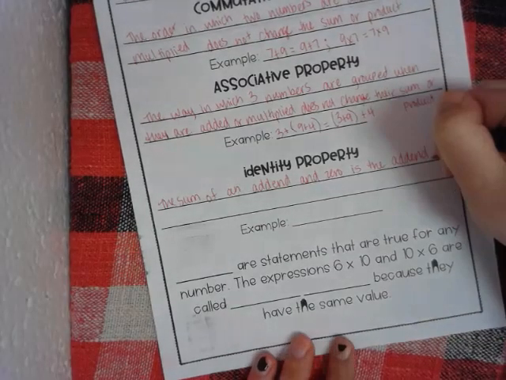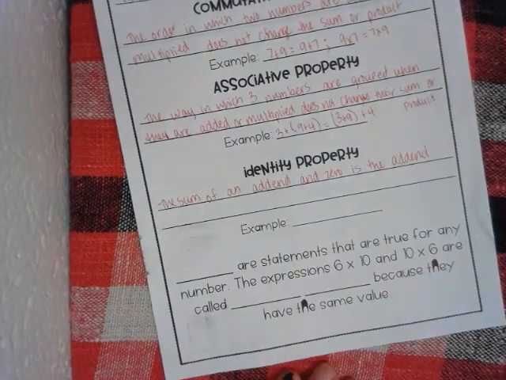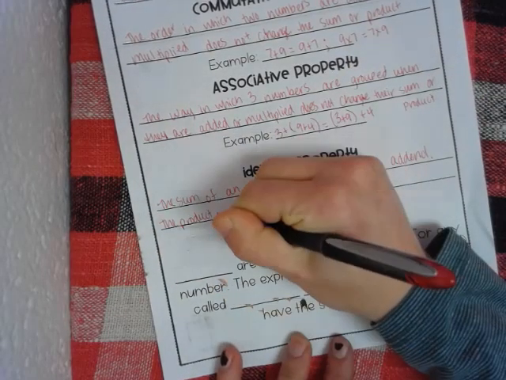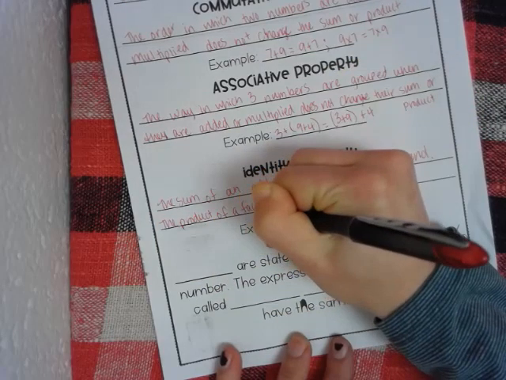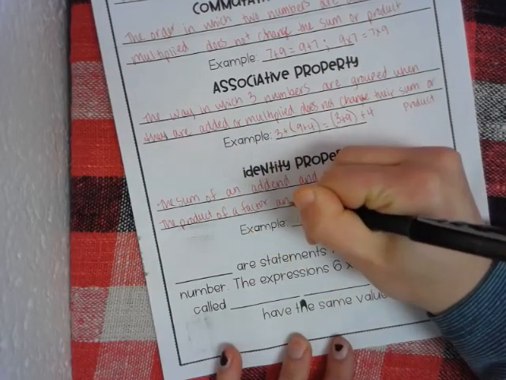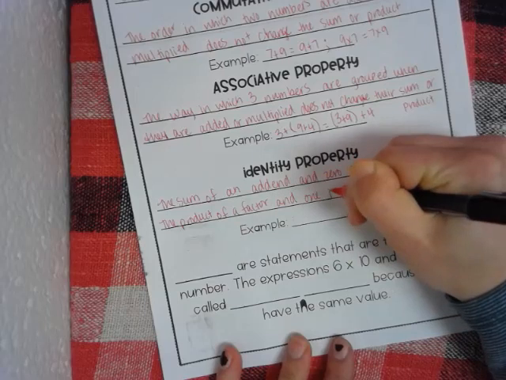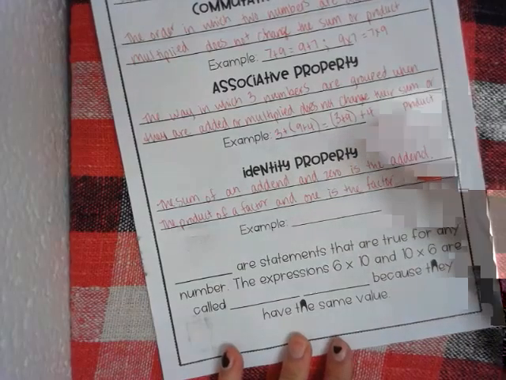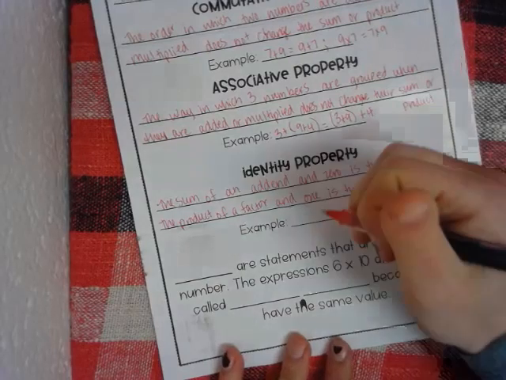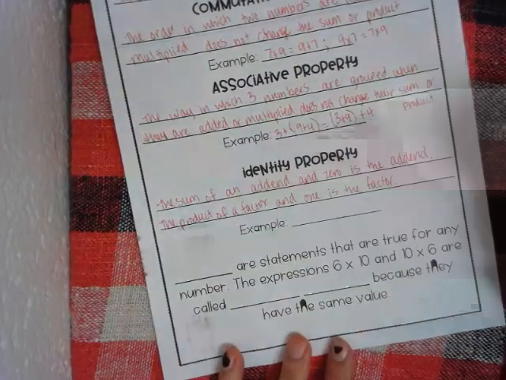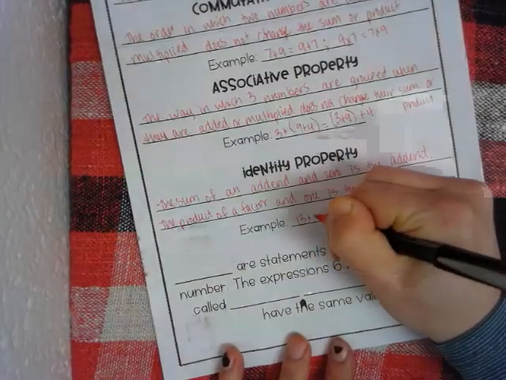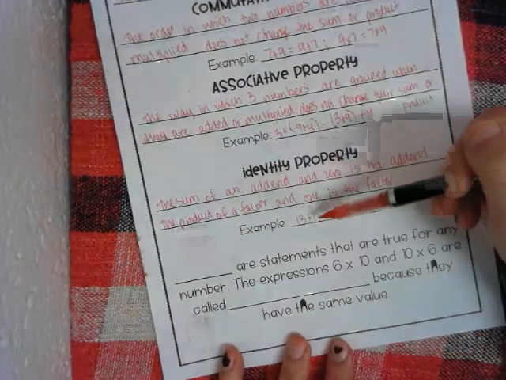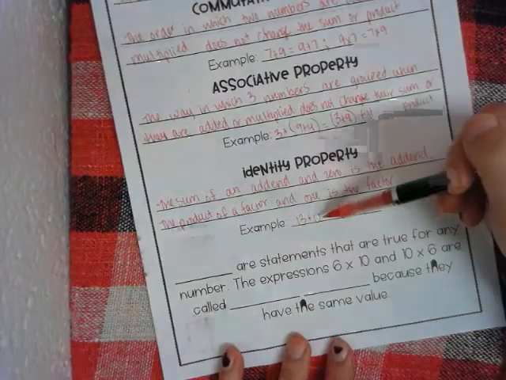The product of a factor and 1 is the factor. And some examples might help you clarify what this means. So for example, the sum of an addend and 0 is the addend, so if I have 13 plus 0, this is an addend, the 13, plus 0, my answer is going to be that original addend, which is 13.